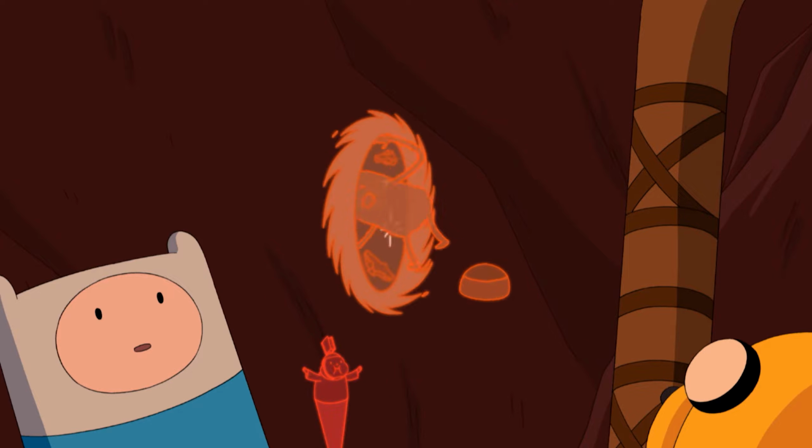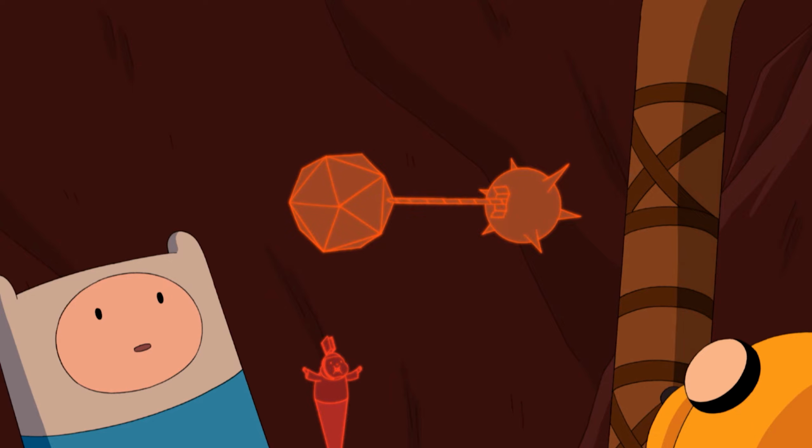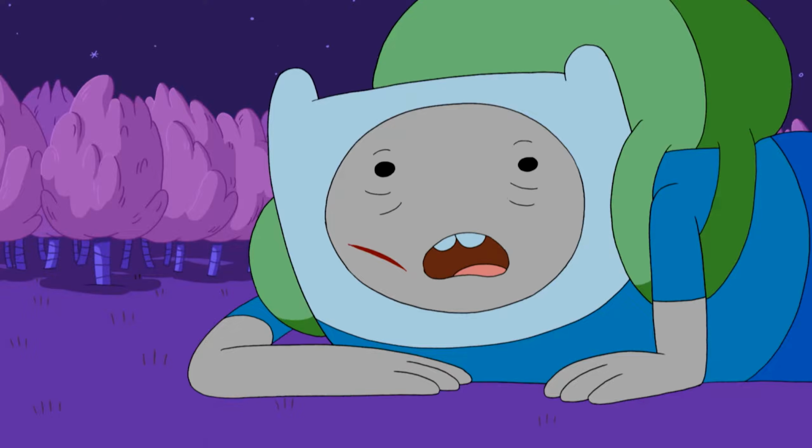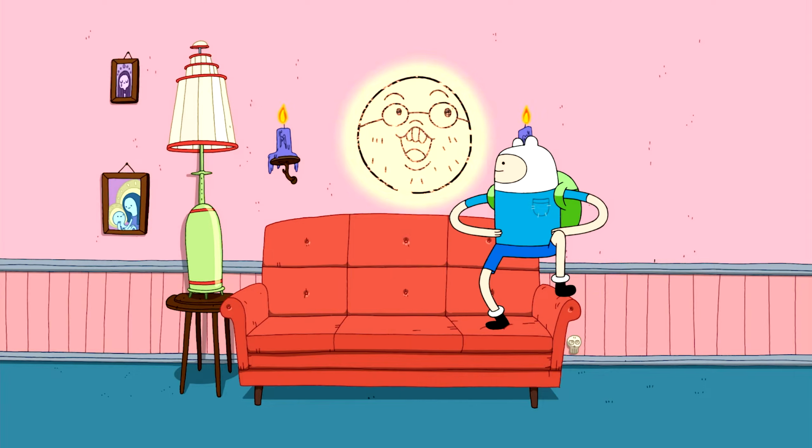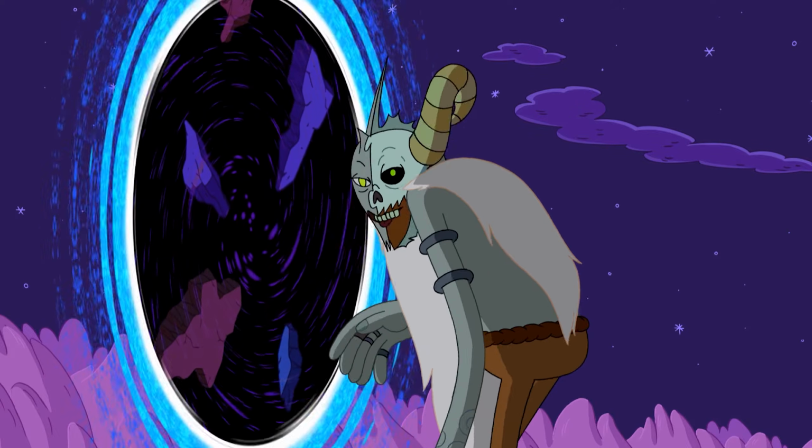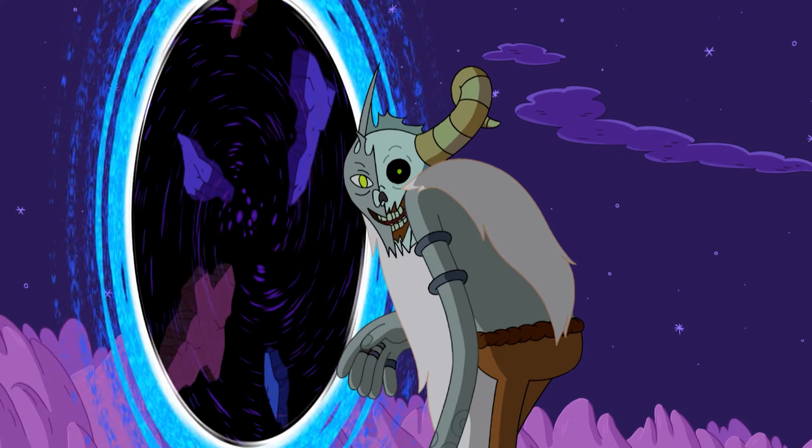Connections between these dimensions can be formed artificially by artifacts of great power. Some of these artifacts include the Enchiridion, Prismo's Pickles Jar, the Crystal Apple, and Philface. Each artifact has a unique way of creating these connections and allowing characters to travel between dimensions.